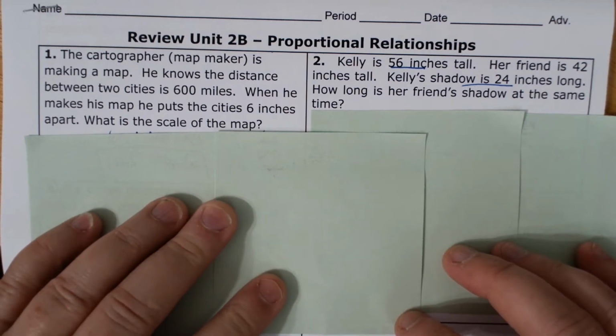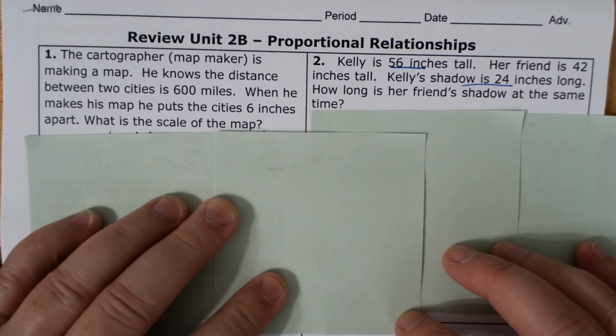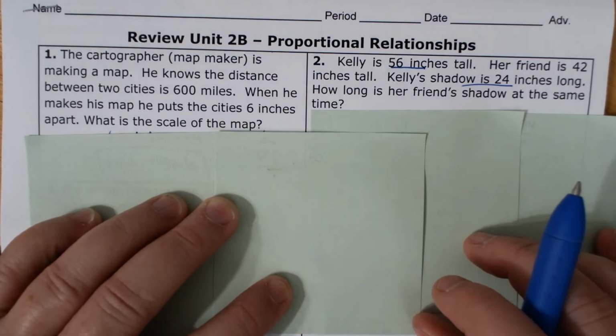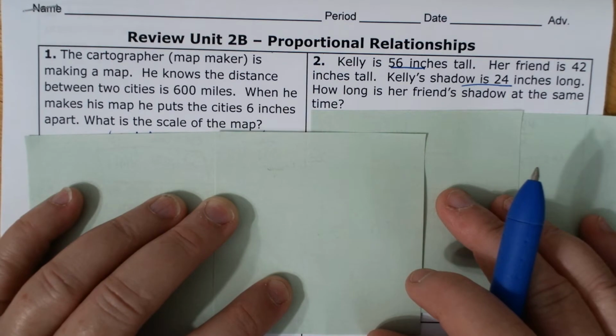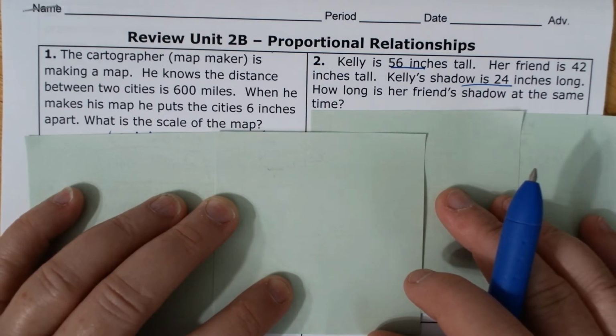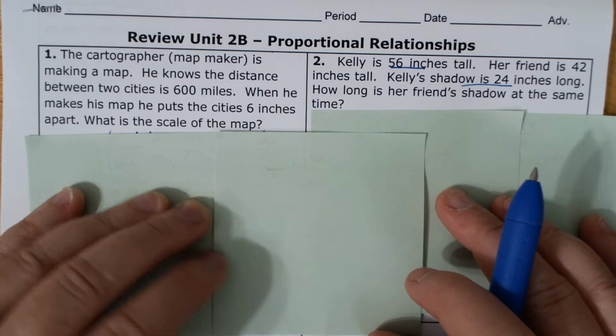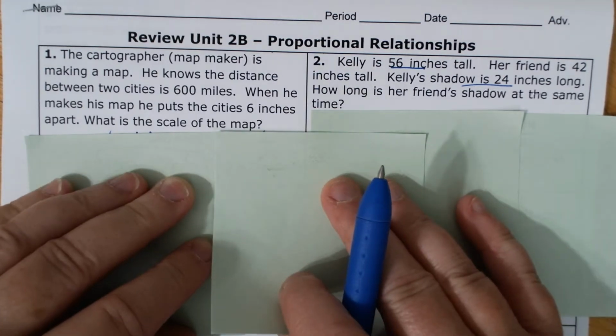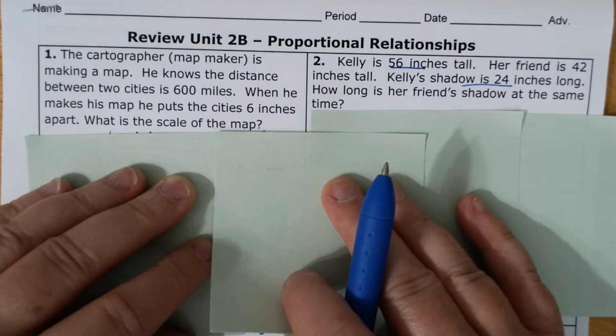This is Review Unit 2B. We called it 5. Same thing. Proportional relationships is what this unit is about. So the cartographer, which is a map maker, is making a map. He knows the distance between two cities is 600 miles. When he makes his map, he puts the cities 6 inches apart.